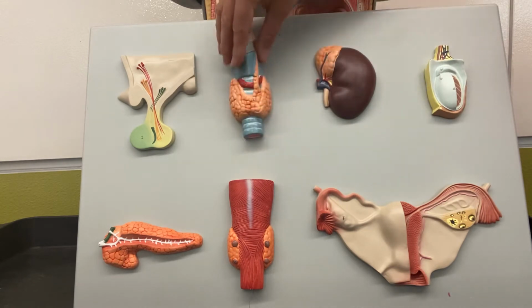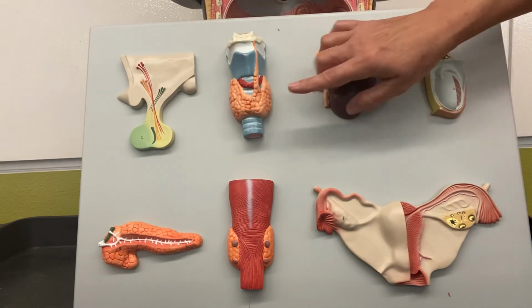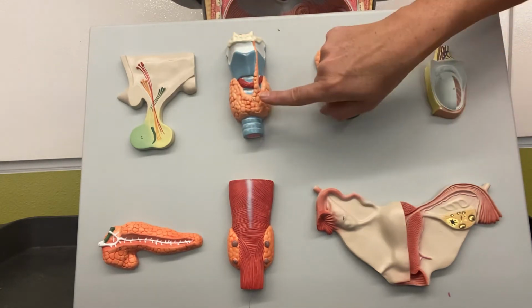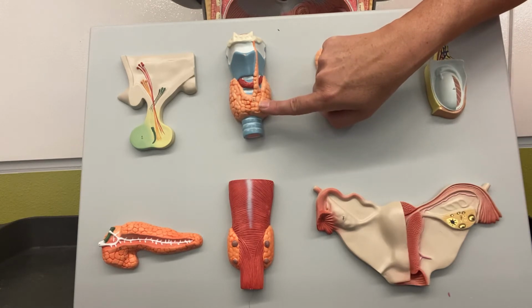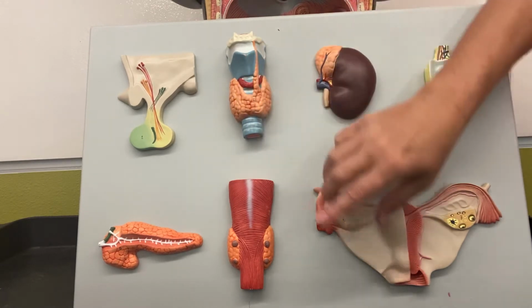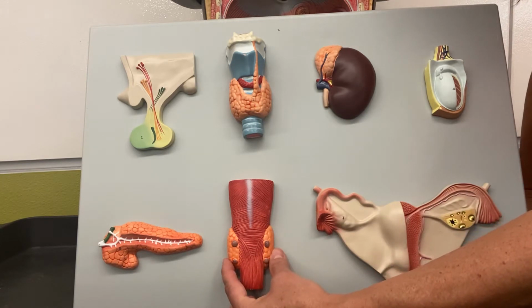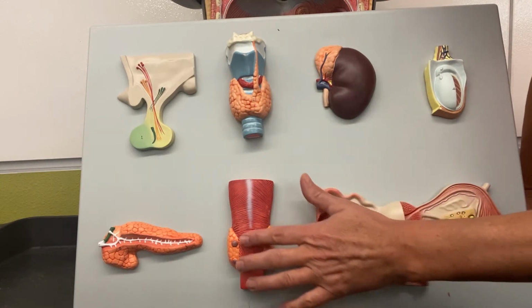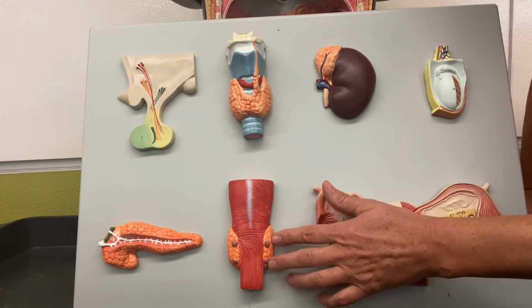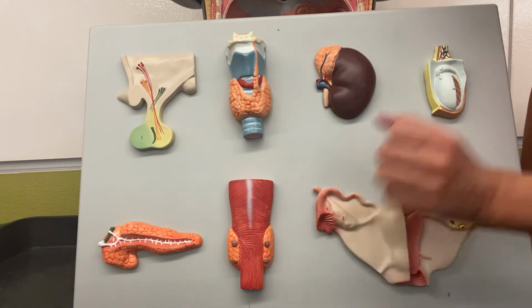This is going to be the front of the throat here. So the front of the throat is going to be your thyroid gland. If you turn it around and look at the back of the throat, you can see in orange here is still your thyroid gland. But now you're seeing on either side your 2 sets of BBs. Those 2 sets of BBs are your parathyroid glands.